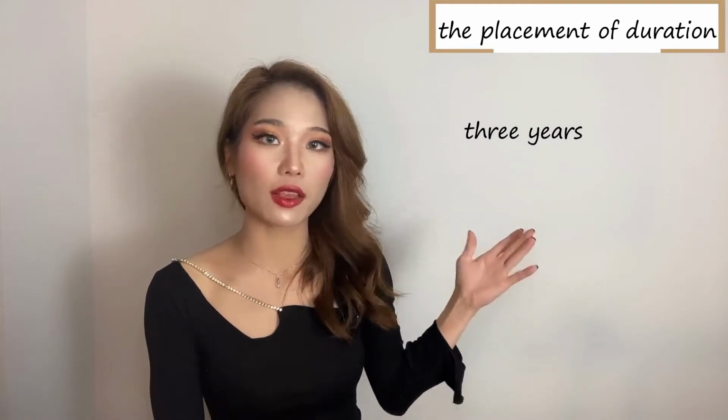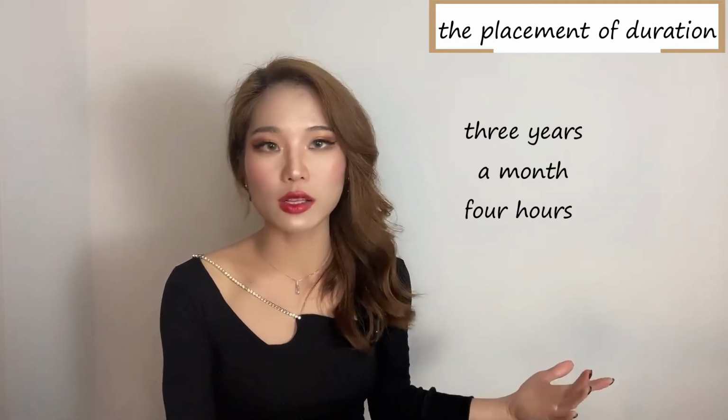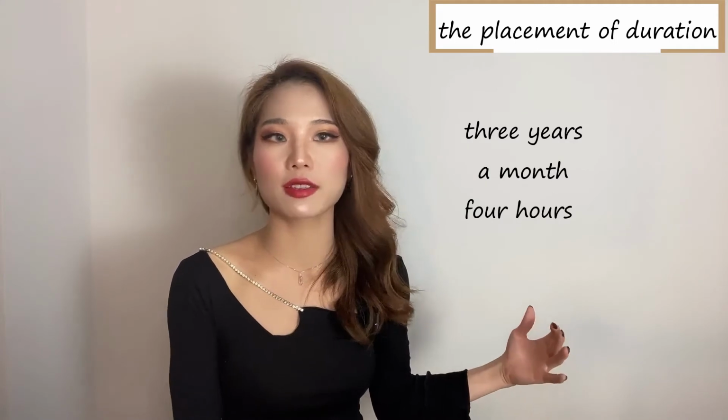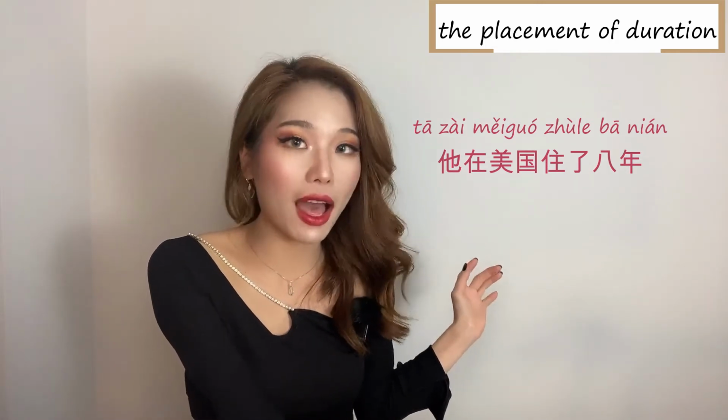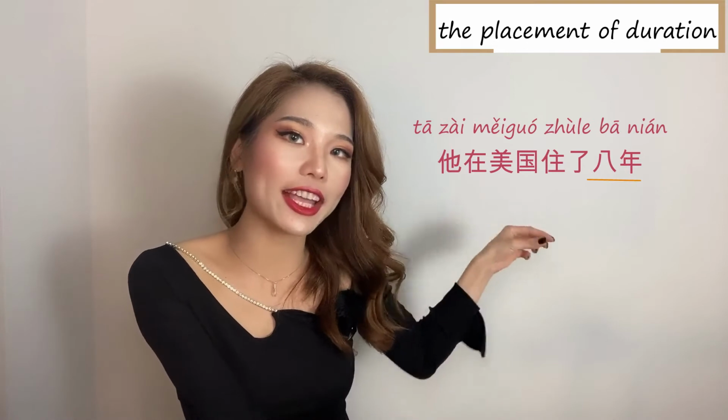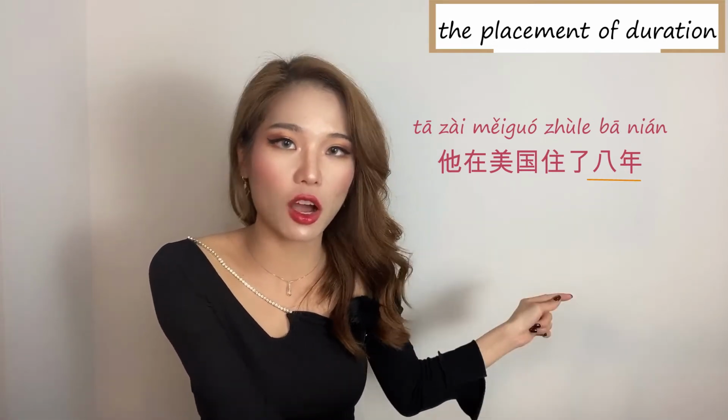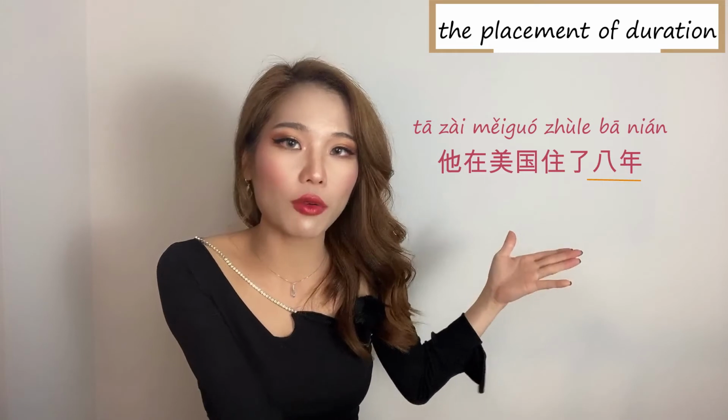Right, when it comes to time words, here I'm going to tell you about duration phrases. For example, 3 years, a month, or 4 hours, they're not actually time words, but phrases to show the duration of time. And when you talk about the duration, it has its own word order rules. Alright, I'm going to give you some examples. The first one, 他在美国住了8年. So here, 8年, 8 years, is the duration of time. So here we put 8年 after 住了.